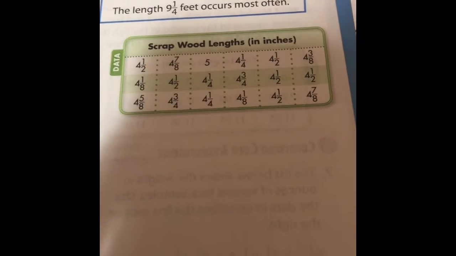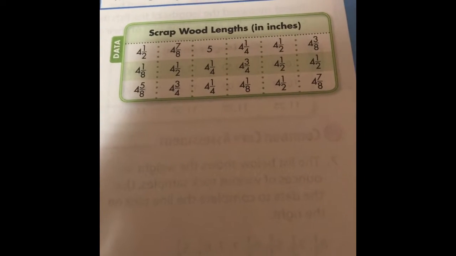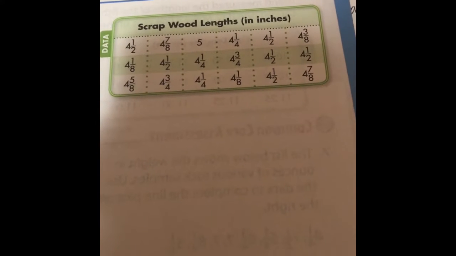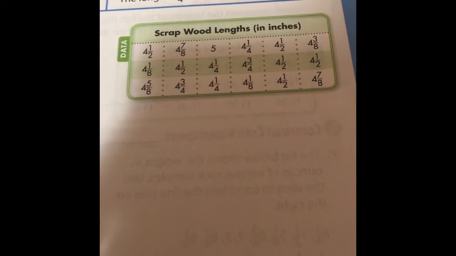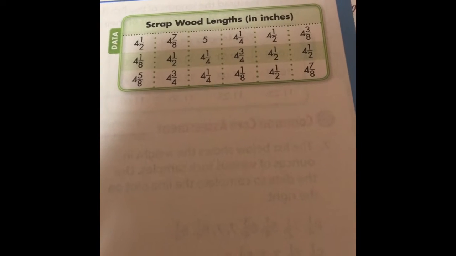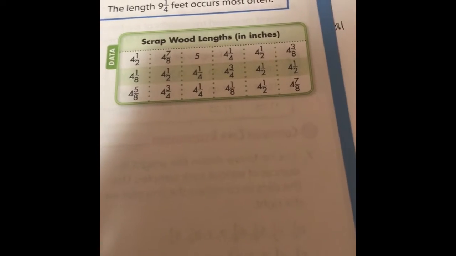As you look at this, I want you to notice some things. I see halves, I see eighths, I see fourths. And I also know that all of those numbers fit into 8. So I'm going to stick with eighths here. You want to convert everything into eighths to make your life easier. You can write it right on there, or you'll see what I did on my frequency table.